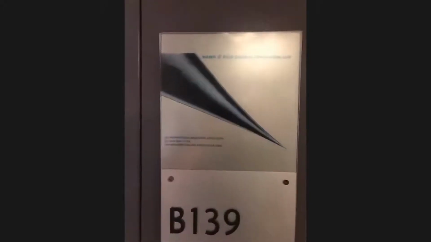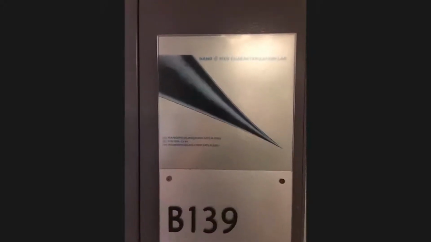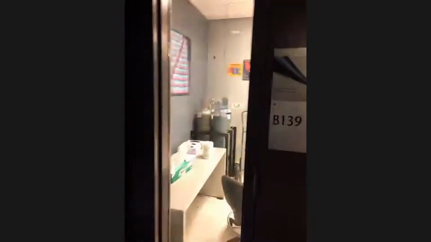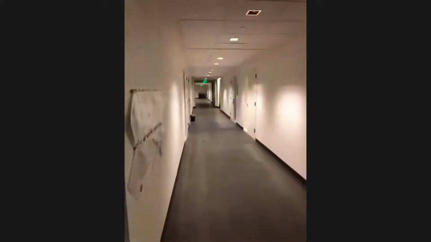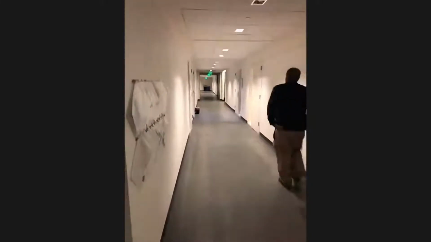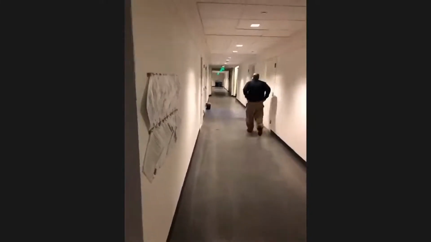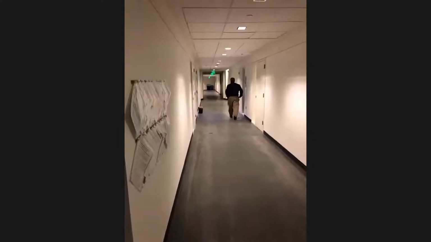So this is the Nano and Pico Characterization Lab. It's one of the many labs that we have here. You see that there's a whole hallway of facilities just on the basement level. Inside each of these rooms are many different microscopes. And then, above us is a whole clean room that is for fabrication. So there's a lot of stuff going on.